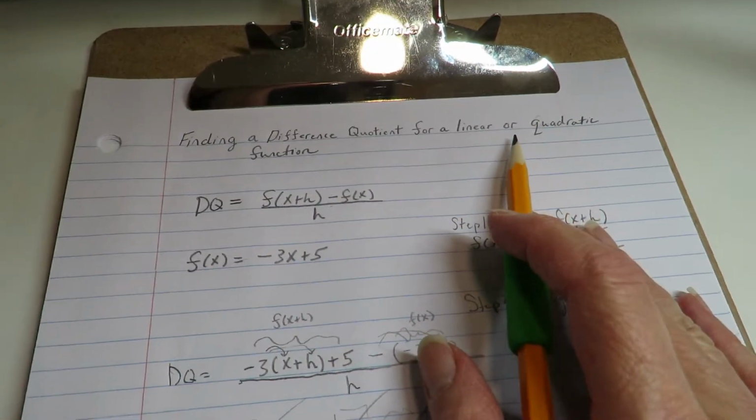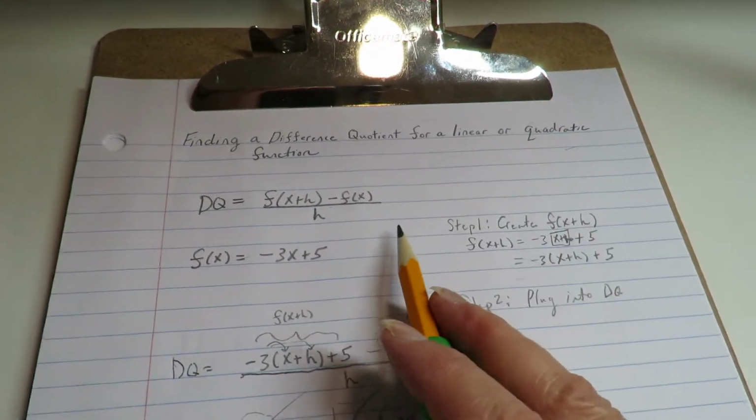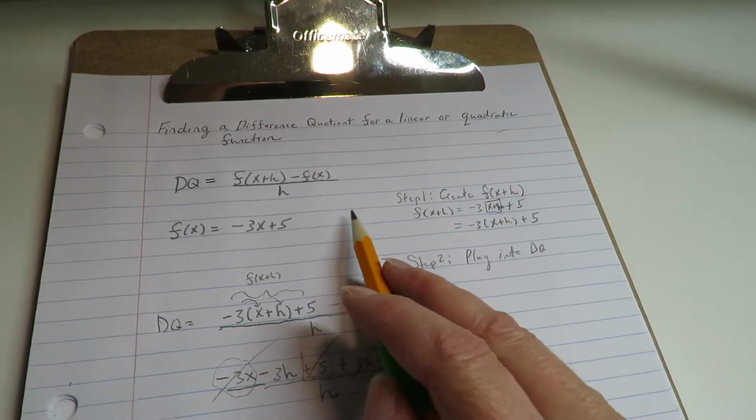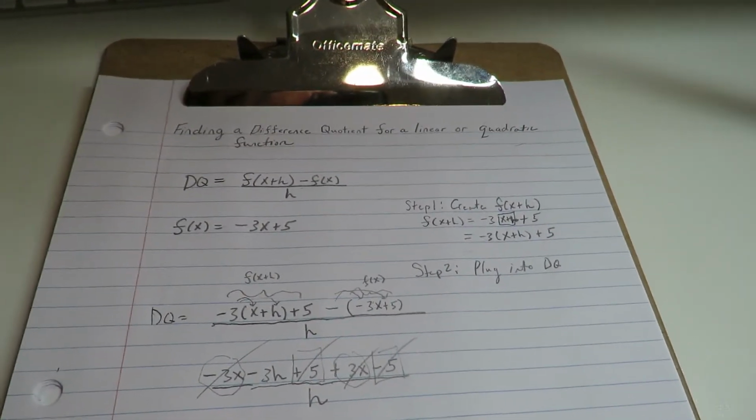So this was a linear case. I'm noticing that Alex is saying or quadratic. So I'm just going to see if I can find a quadratic one as well, just so that we can practice both. You know what? Actually, I'll just make up a quadratic one and then we'll just practice both.